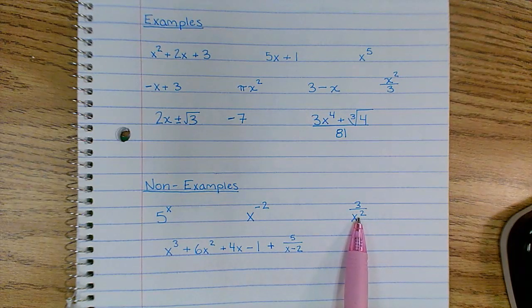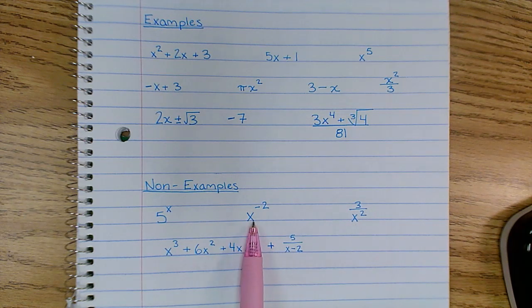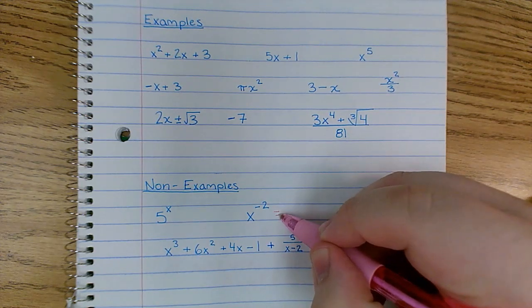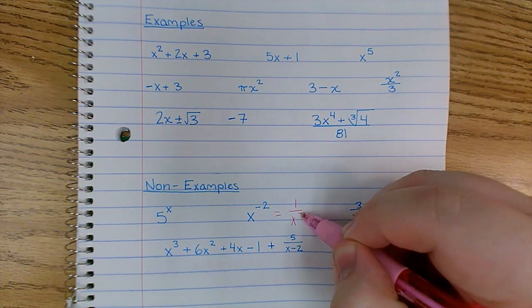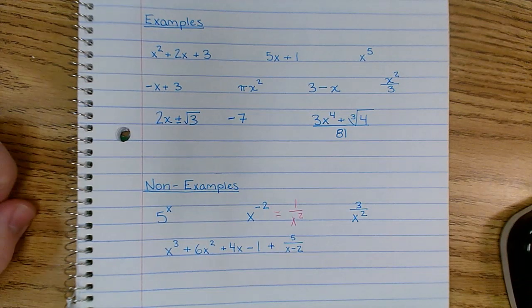3 over x squared, dividing by the variable. Anytime the variable is on the bottom of a fraction, like down here as well, can't do it. That's actually why these are not polynomials, because remember, x to the negative 2 power is just 1 over x squared. Okay, x squared is on the bottom.